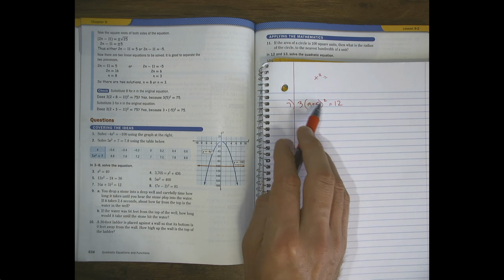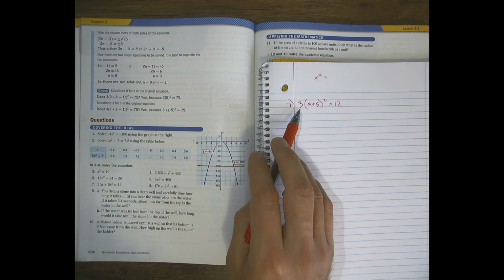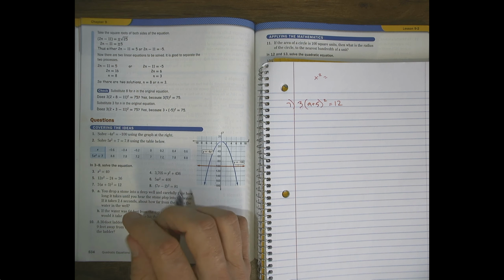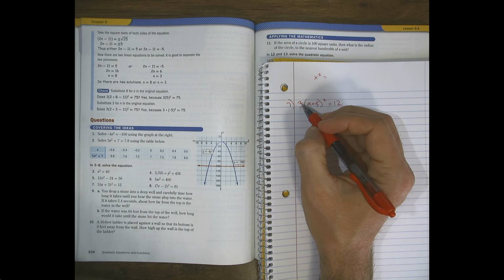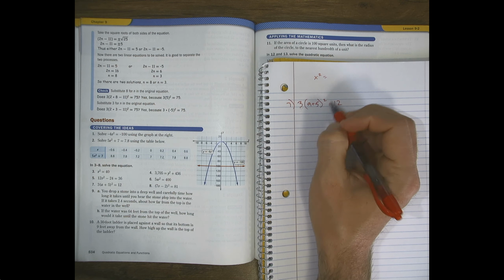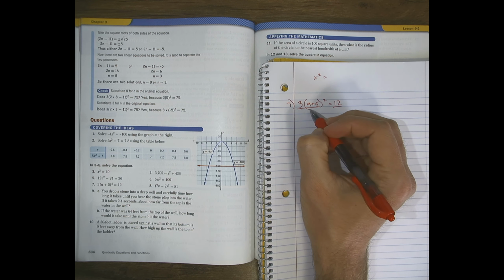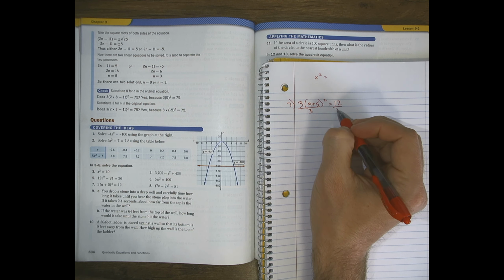But we really don't want to get to that step until we've gotten rid of this 3, because otherwise we're taking the square root of the 3 and things can get messy. So what we want to do is we want to get rid of this. 3 is being multiplied by this whole quantity. So that means I can divide both sides of my equation by 3 to get that off of here.